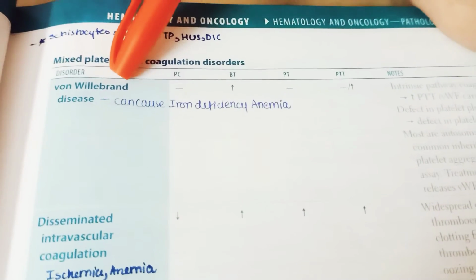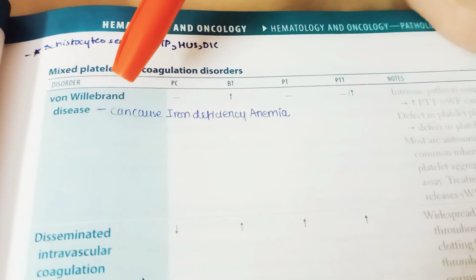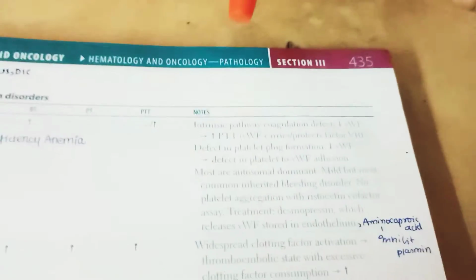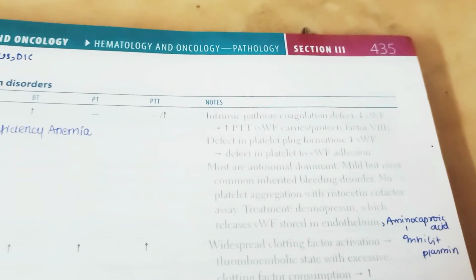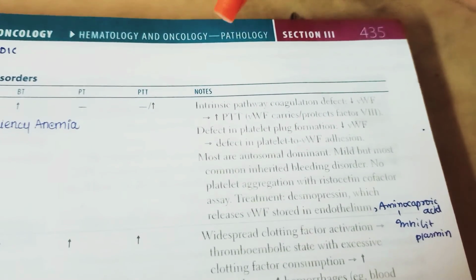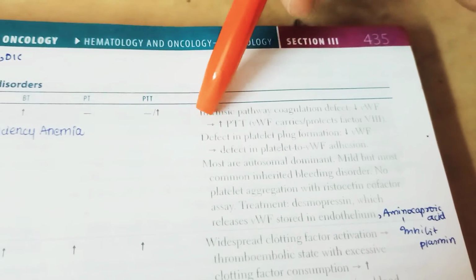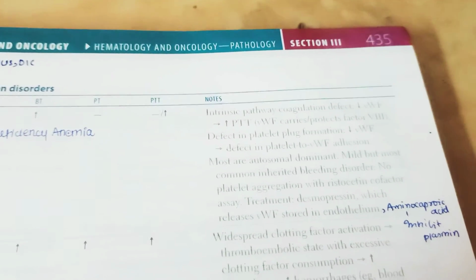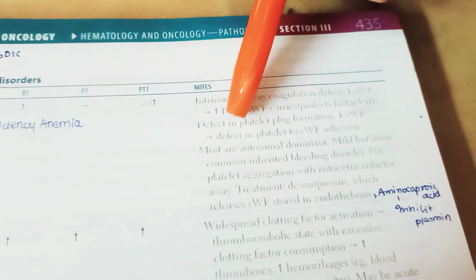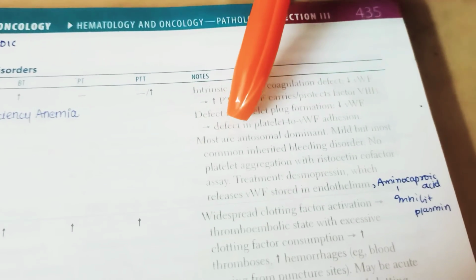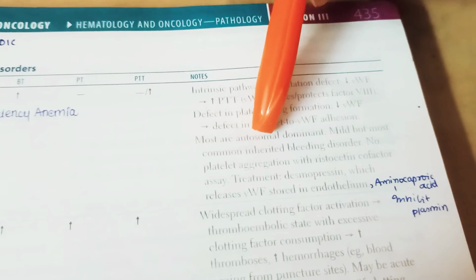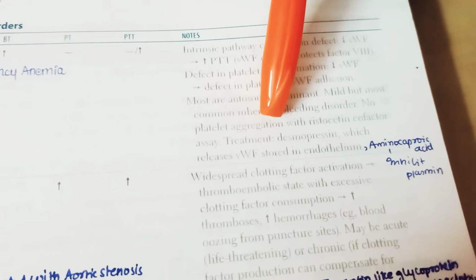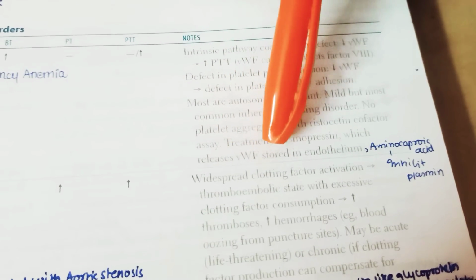Okay. So now let us go to von Willebrand disease. In the name itself, you can see von Willebrand disease means von Willebrand factor may not be present, right? It can cause iron deficiency anemia. So what happens here is an intrinsic pathway coagulation defect, that is decreased von Willebrand factor, so PTT increases. Why does PTT increase? Because the intrinsic pathway is affected. So that's why in DIC I am saying PT and PTT are affected. Okay. So there is a defect in platelet plaque formation, decreased von Willebrand factor, defect in platelet to von Willebrand adhesion, and it is the mild but most common inherited bleeding disorder, with no platelet aggregation. Treatment is desmopressin, which releases von Willebrand factor stored in endothelium.